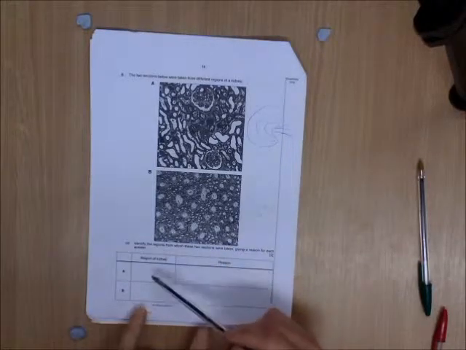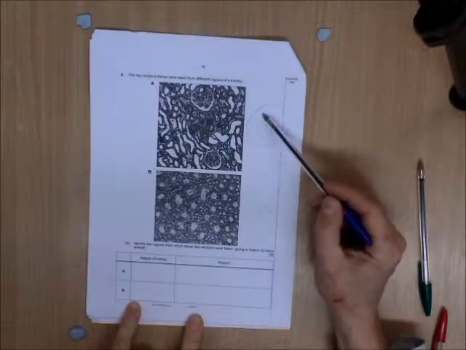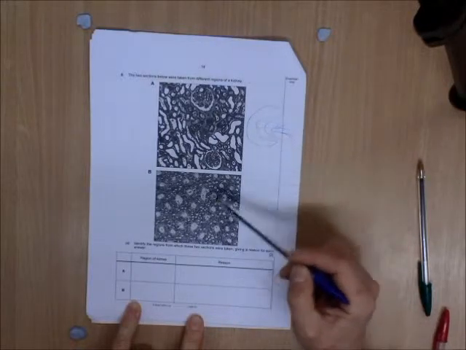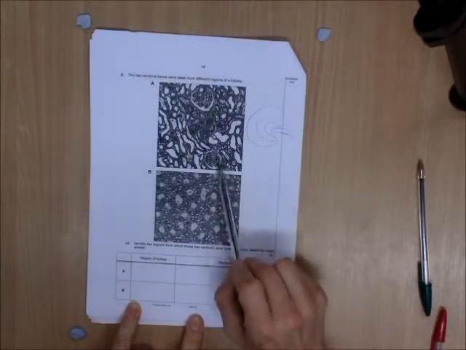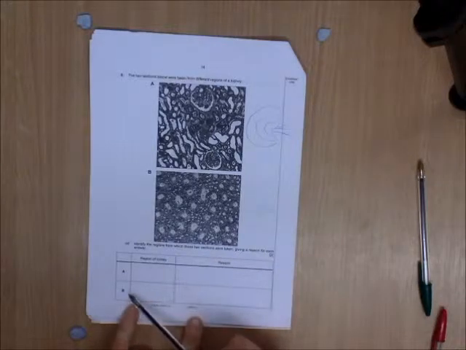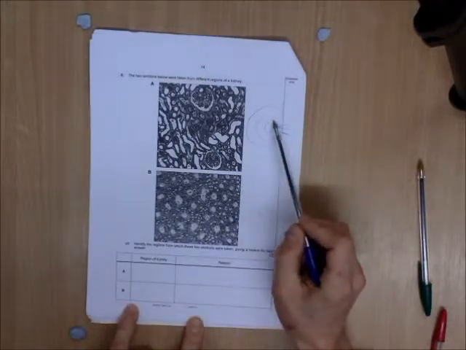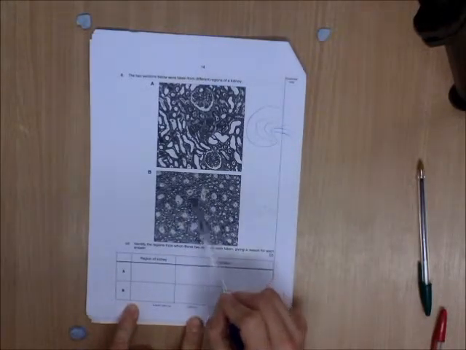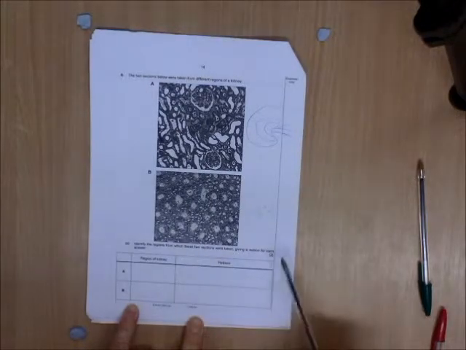So the region of the kidney, this region here, and these items here are kind of the evidence. What are those? And B, region probably further in, and what could these tubes possibly be?